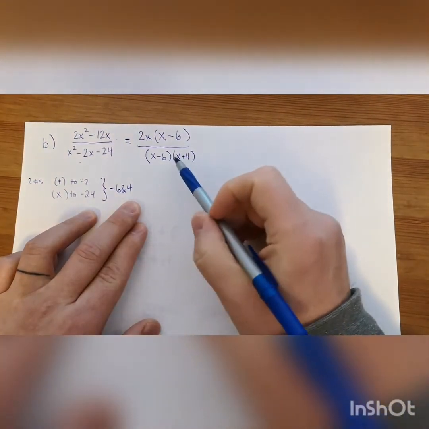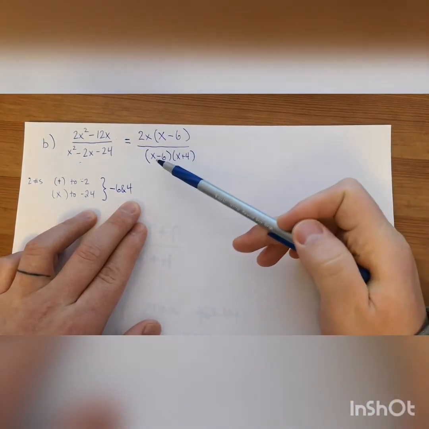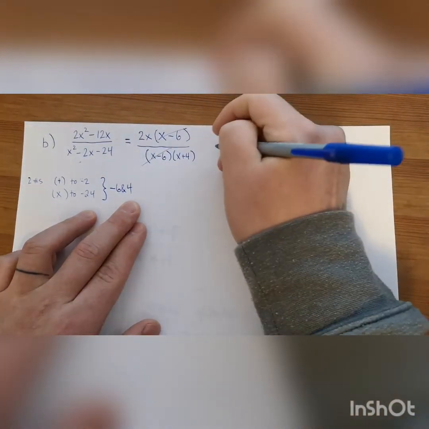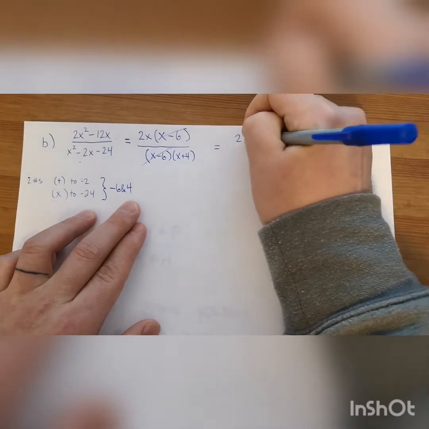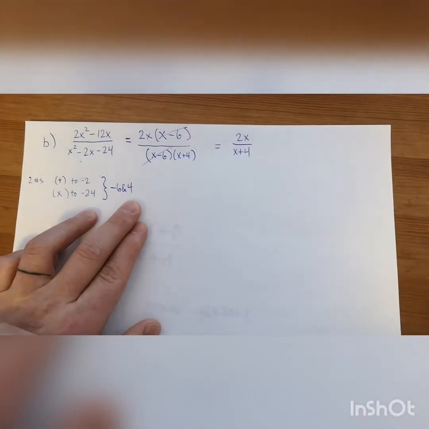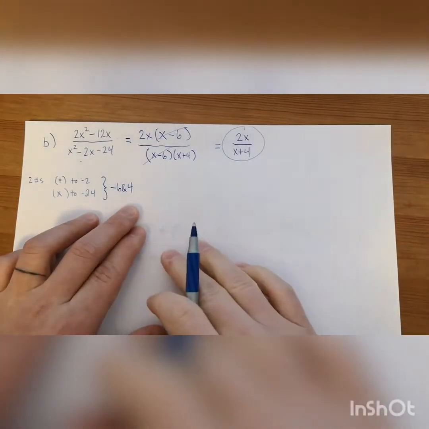And now the best part. Top and bottom have an x minus 6. Those go away. All we're left with is the 2x and the x plus 4. And that is done.